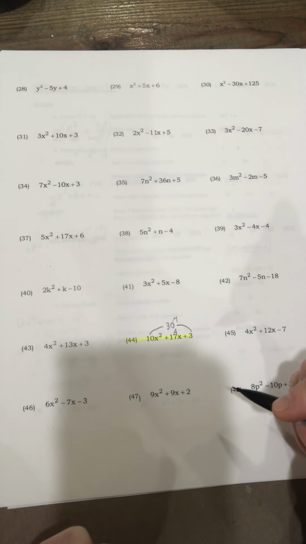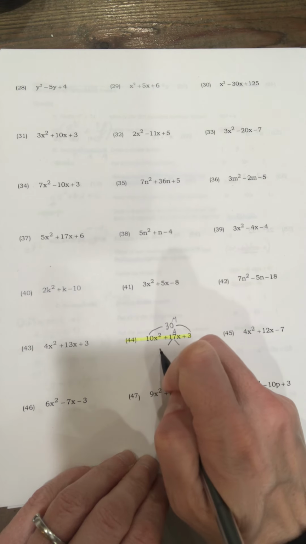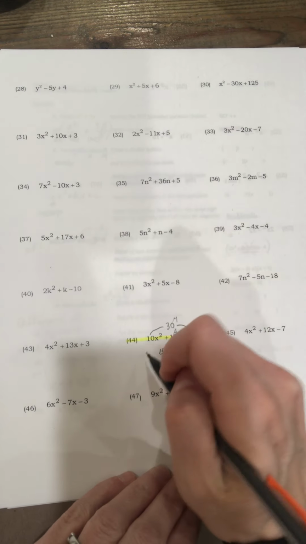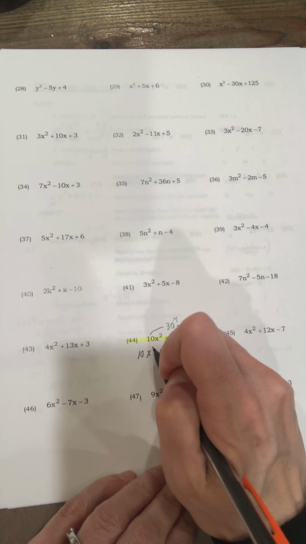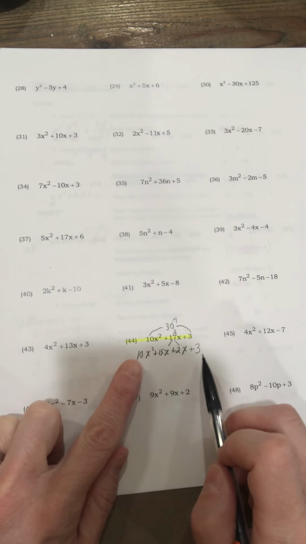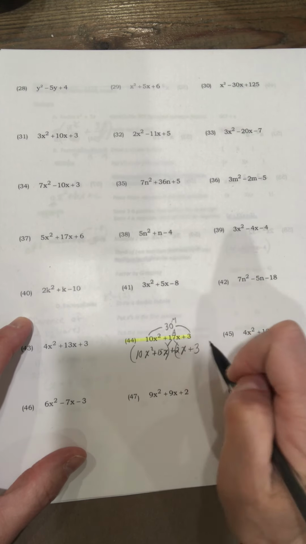Now, if I think about that, it's 15 and 2. You take that 17 and break that 17x into 15x plus 2x, because 15x plus 2x is equivalent to 17x. And then I bring down my first and my last terms. So first and last terms get brought down. Now we group. I group the first two terms together and the last two terms together.